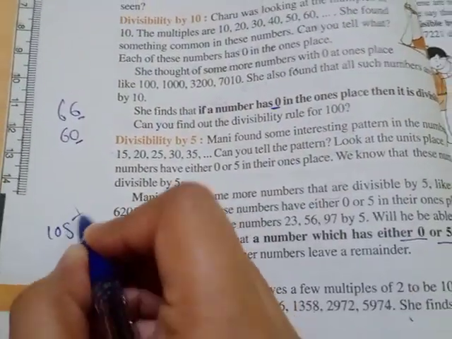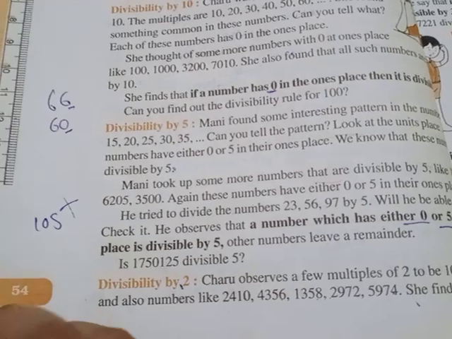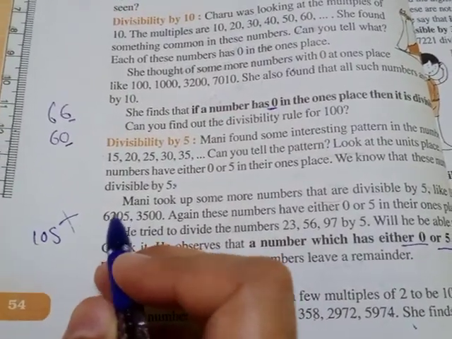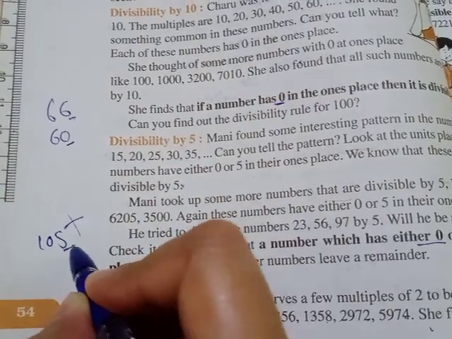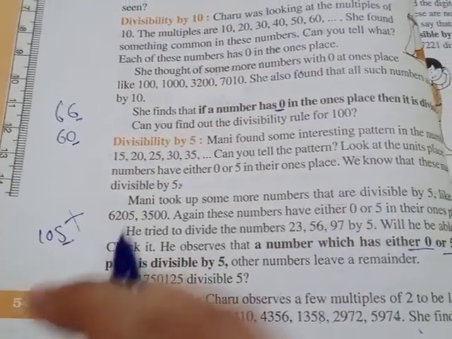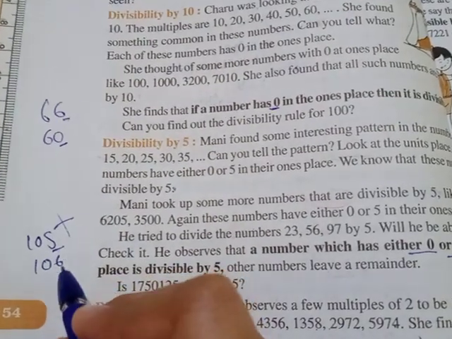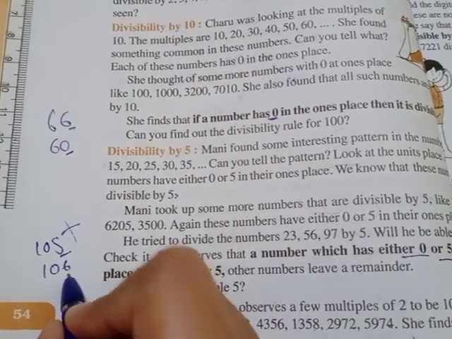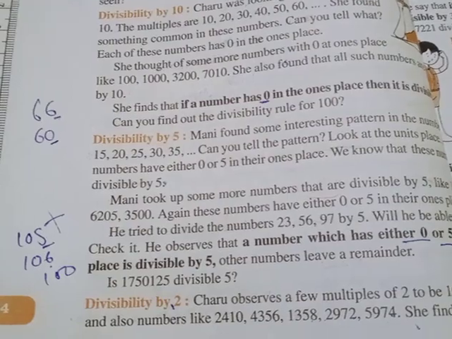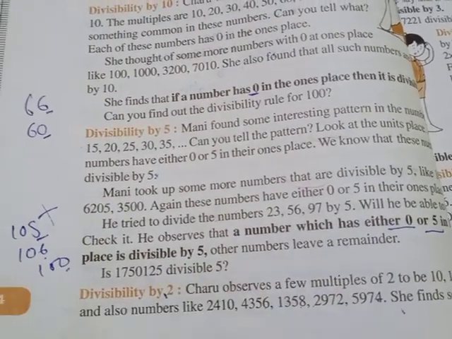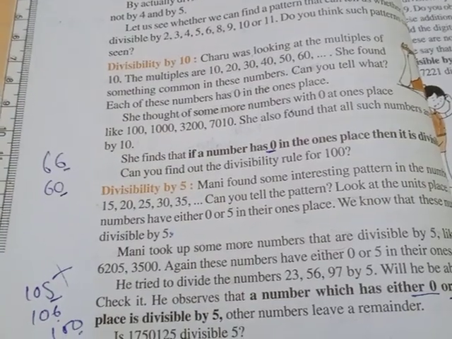Suppose it is 105. Is it divisible by 5? Yes, its factor will be 5. Why? Because its ones place is 5. Got it? And will this number be divisible by 5? No, because it is having 6 in its ones place. Or 100, is 5 a factor of 100? Yes, because 0 is in its ones place. So the 10 and 5 rule is clear.